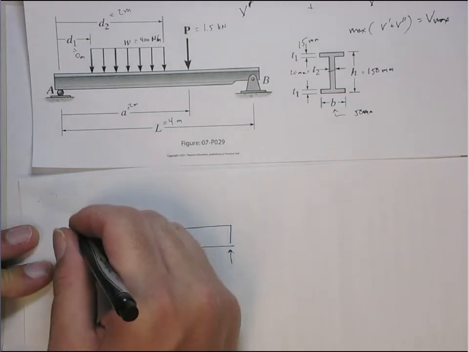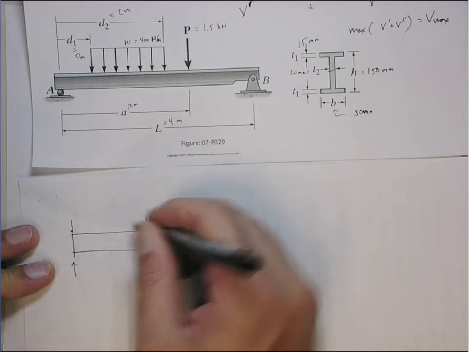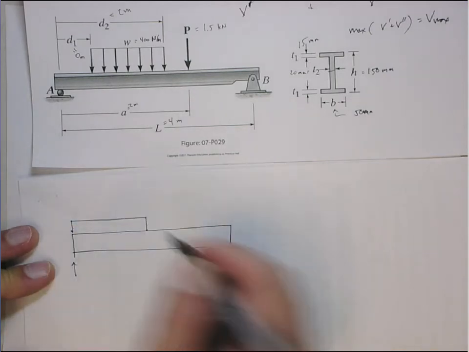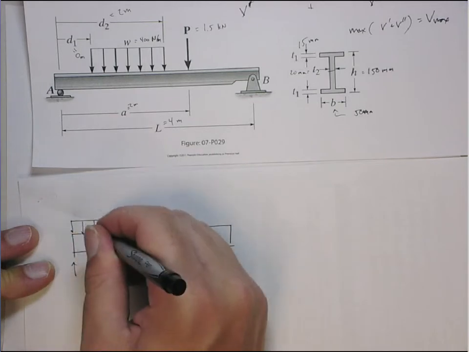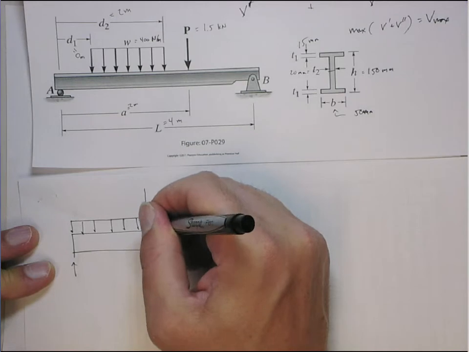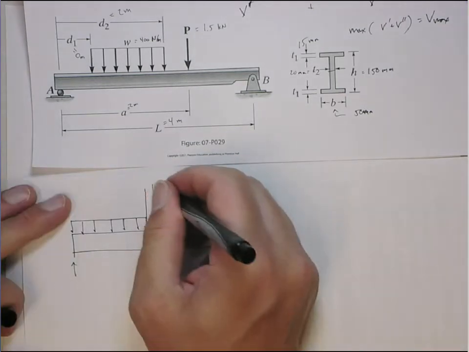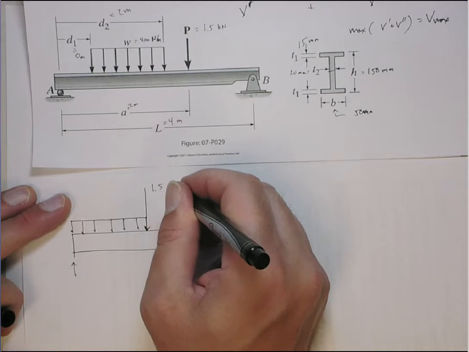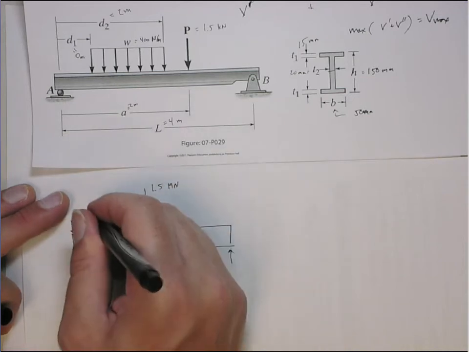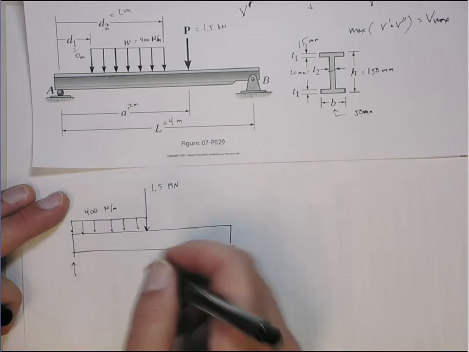We have the distributed force starting right at the end, going to the midway point, and then the point load P is right at that same end point, okay? 1.5 kilonewtons, and this is 400 newtons per meter.